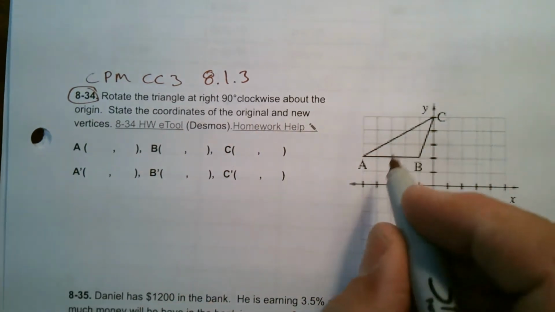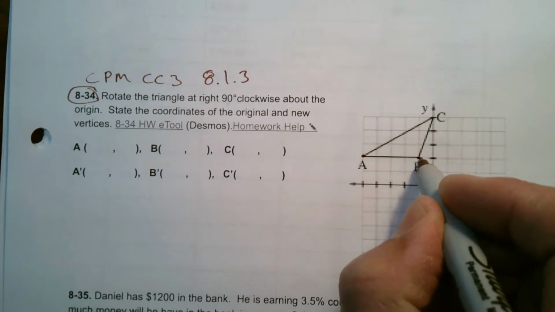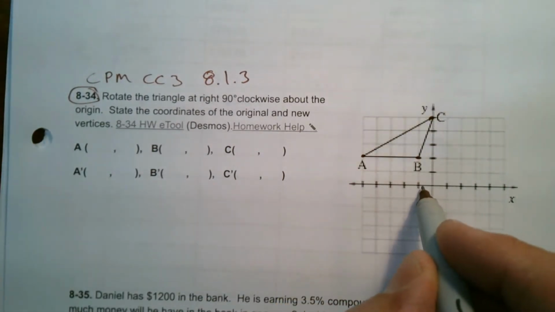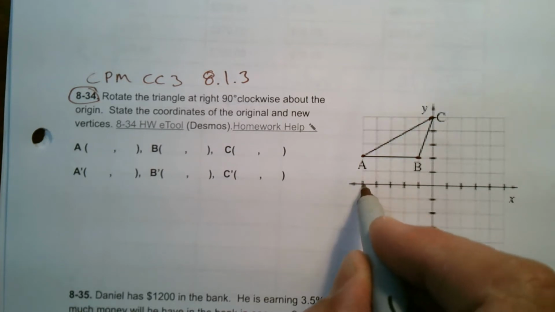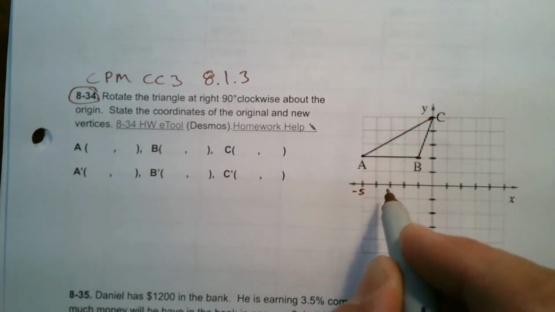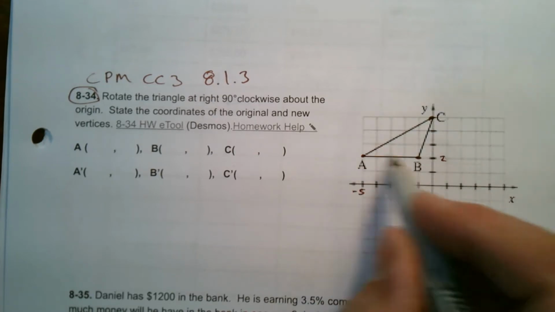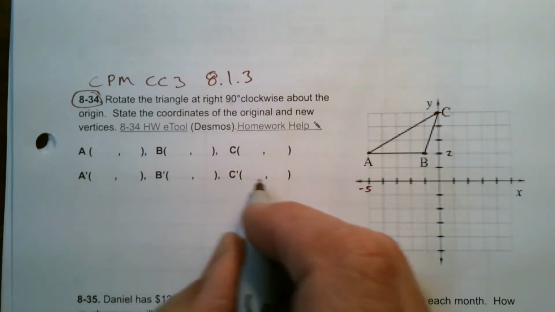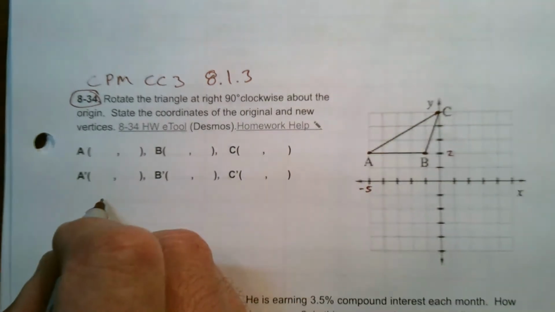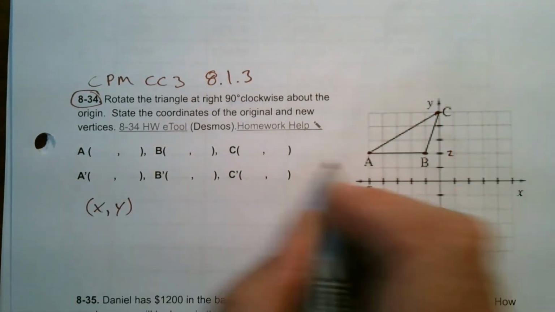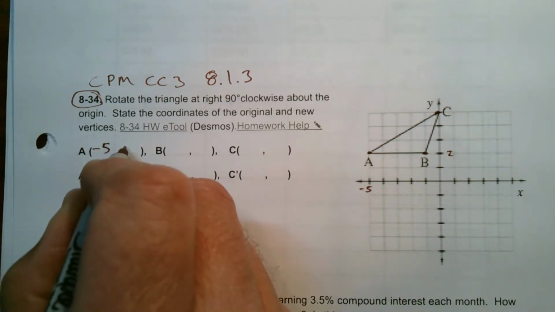So here's my original, and these are the vertices of the original. I'm going to write those first. A looks like it's at negative 5 on the x and positive 2 on the y. Remember, vertices are always written x comma y, your x first, which is negative 5, and your y is positive 2.